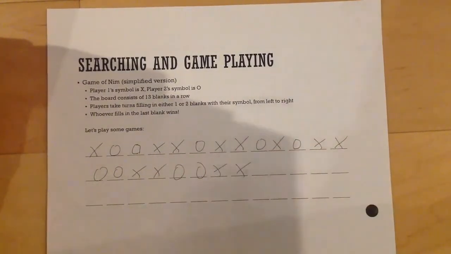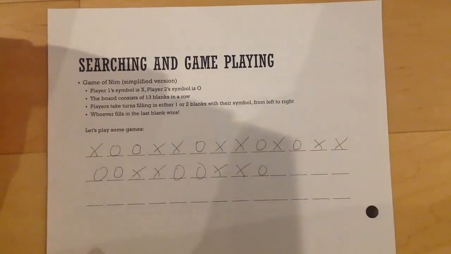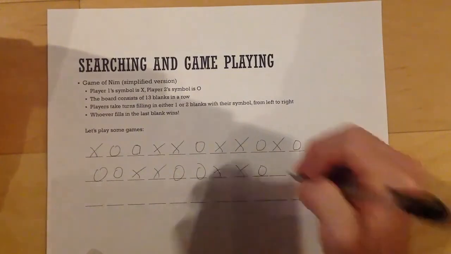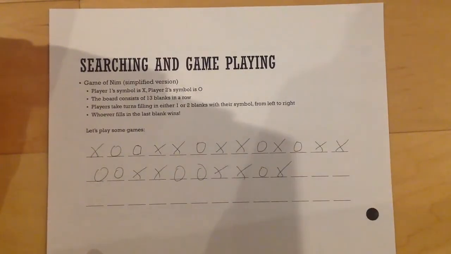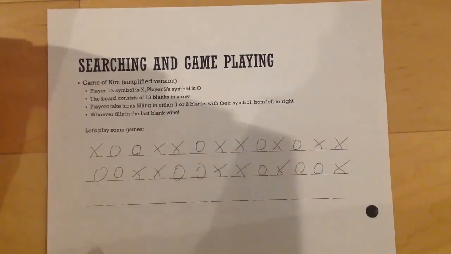Then you're worried, so you play conservative and drop an O. I'll play conservative too, and drop an X. You're stuck, and you play these double circles, and I play an X, and it's game over.